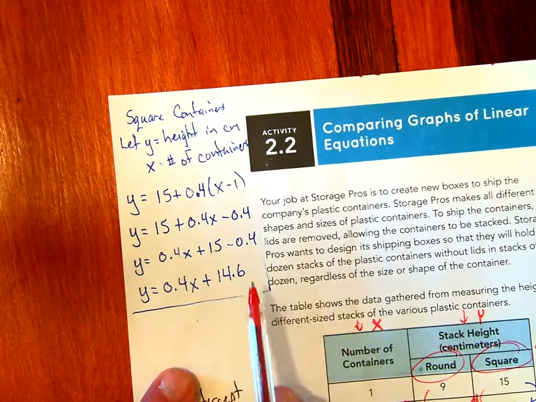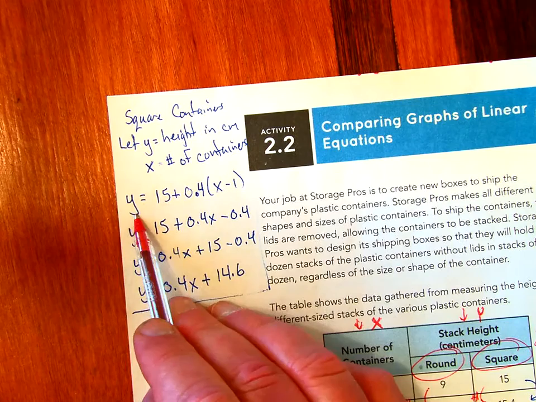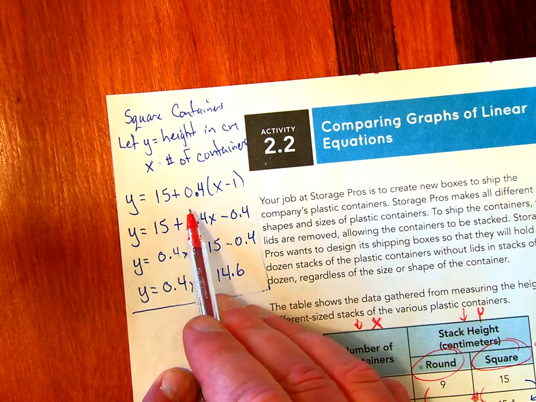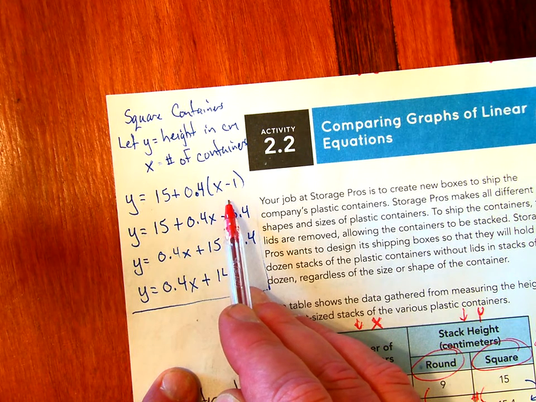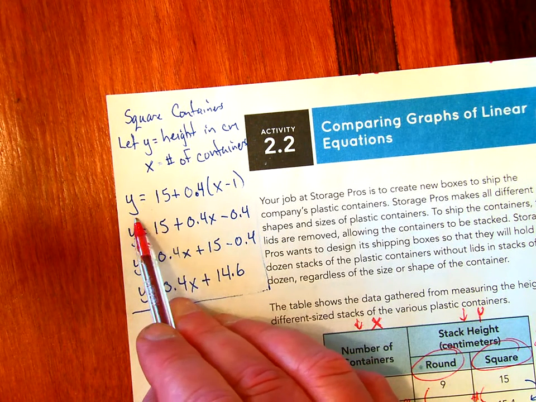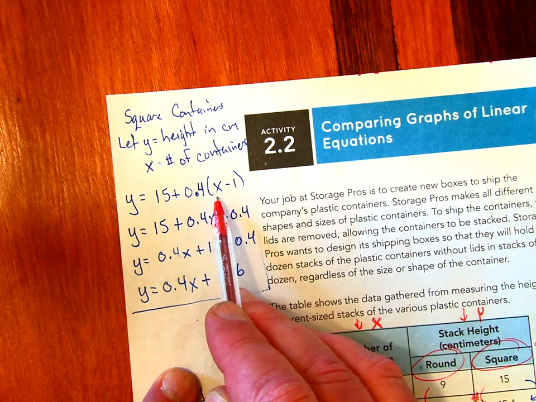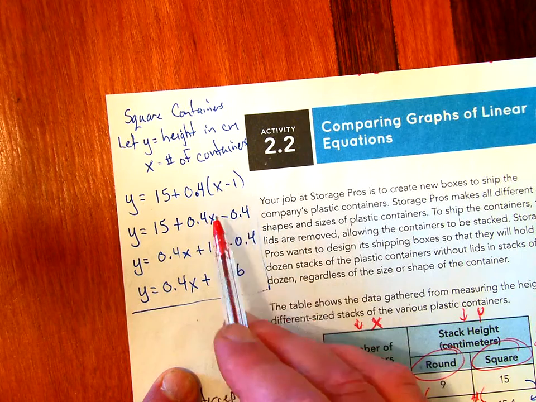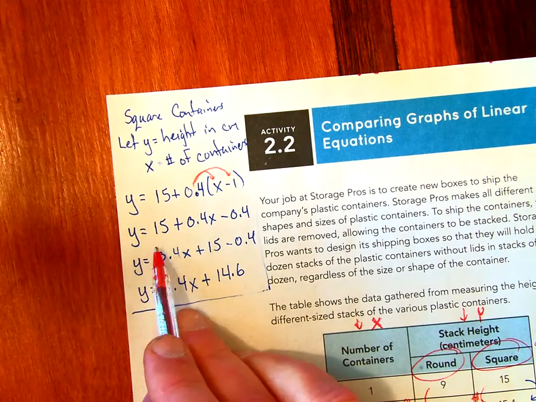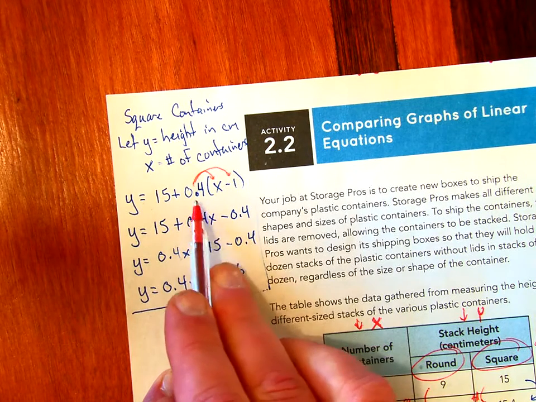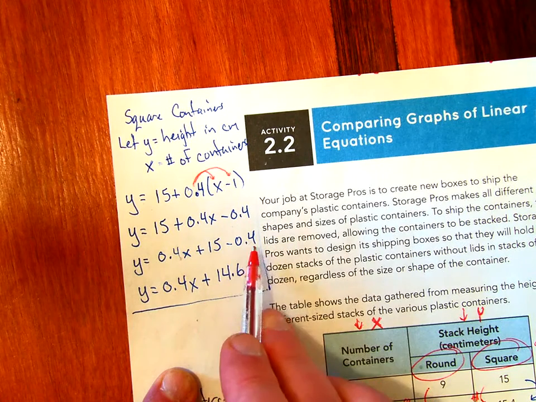Again, square containers, I said let y be the height in centimeters. x is the number of containers. So the total height is the first container, 15, plus the rate, 0.4, times the number of containers. Oh, but we have to take out the first one because the first one is a different height than the rest. So our equation is y equals 15 plus 0.4, open parentheses, x, our input, the number of containers, take away the first container. Well, we need to distribute. So I'm going to multiply that 0.4 into the parentheses. y is 15 plus 0.4x, that is 0.4 times x, minus 0.4. And up above, 0.4 times negative 1 is negative 0.4.